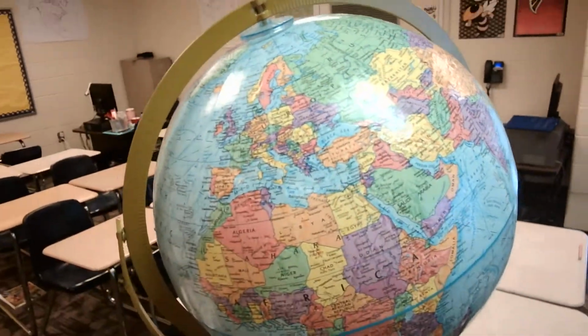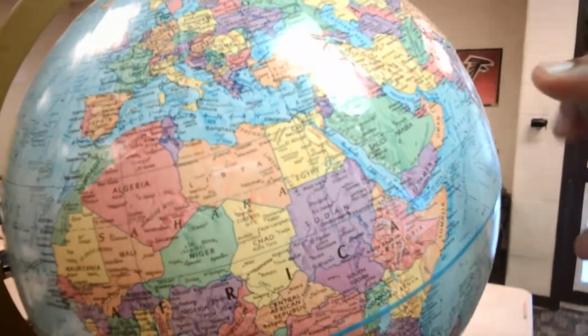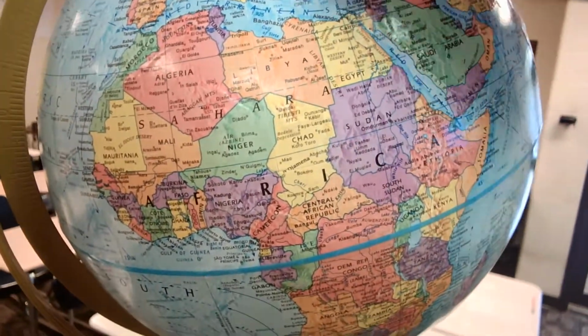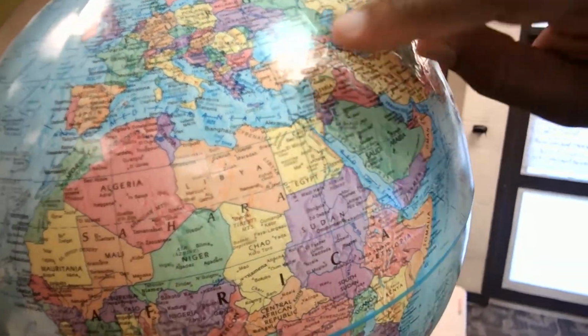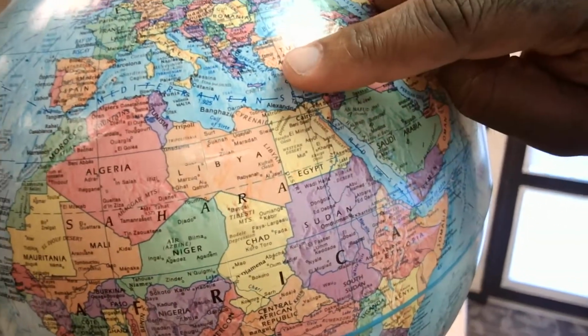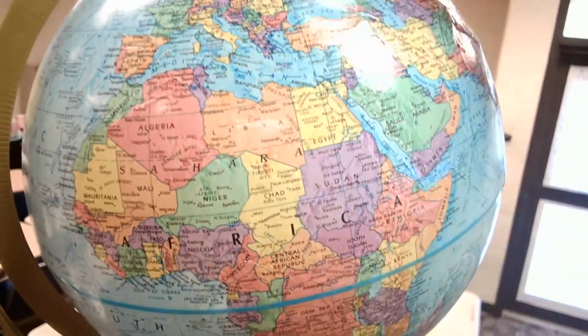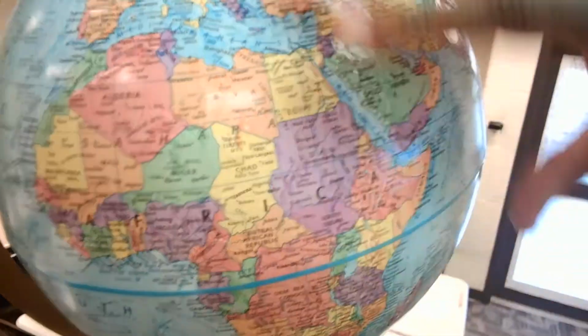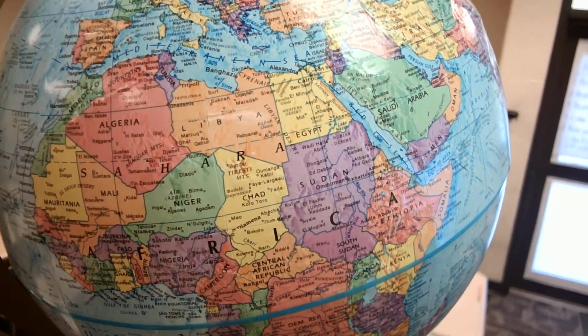This grid system also splits our sphere. By the way, please note that these are imaginary lines. It's not like you're going to walk, and if you don't duck or something, you're going to run into one of these lines. These lines are imaginary, but it's a grid system that's put on this globe, or any other map, to help us pinpoint certain countries or certain cities.